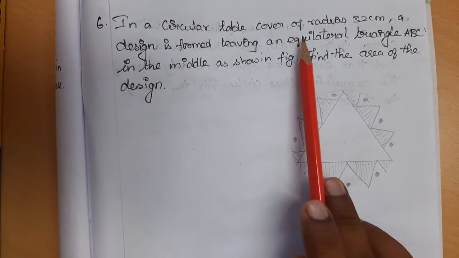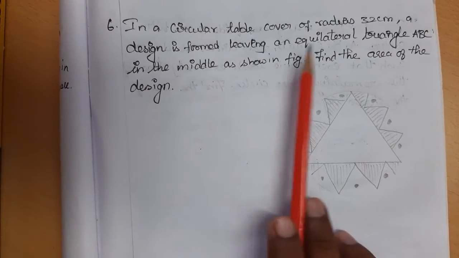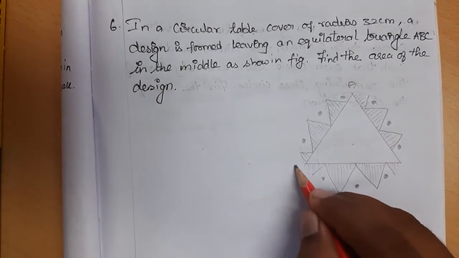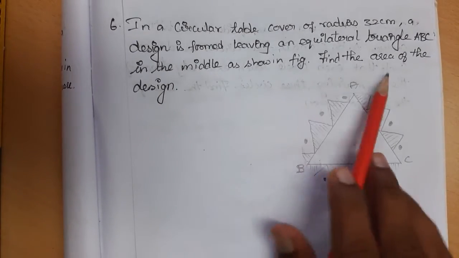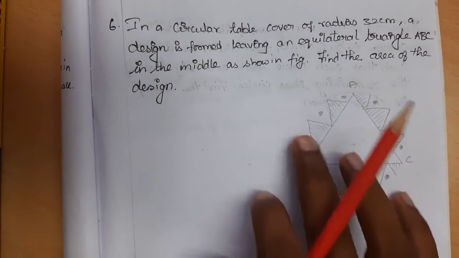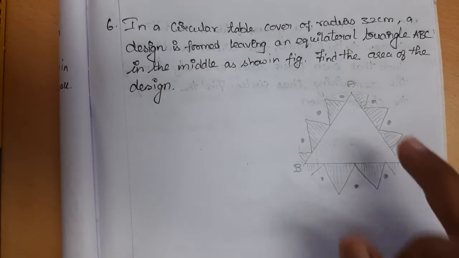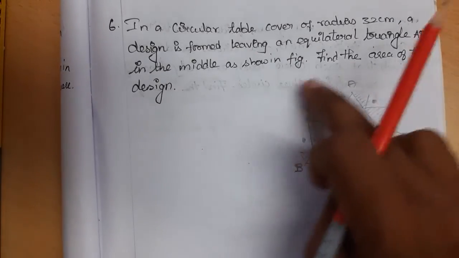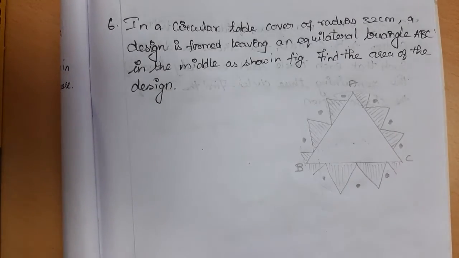In a circular table cover of radius 32 centimeter, a design is formed leaving an equilateral triangle ABC. So it's leaving the equilateral triangle ABC. The design is formed in the middle. So the equilateral triangle is in the middle. Find the area of the design. To find the area of the design, it is like a segment. To find the segment, we need a radius and the angle, and we have to multiply by 3. Otherwise, another way is that we can find the area of the whole circle minus the area of the equilateral triangle.